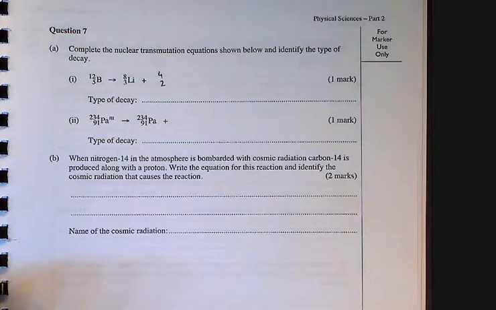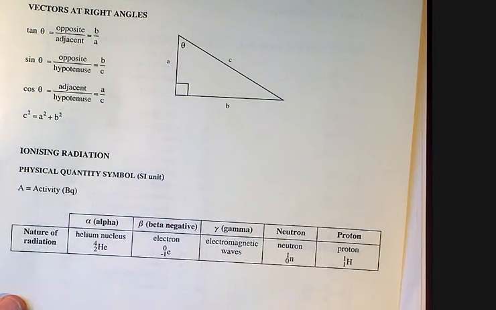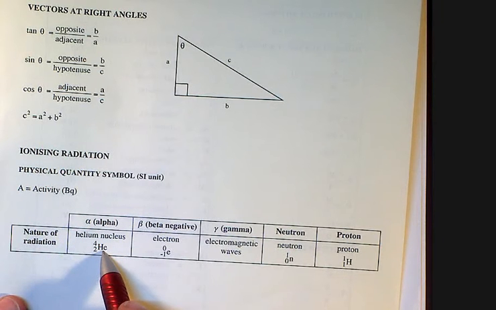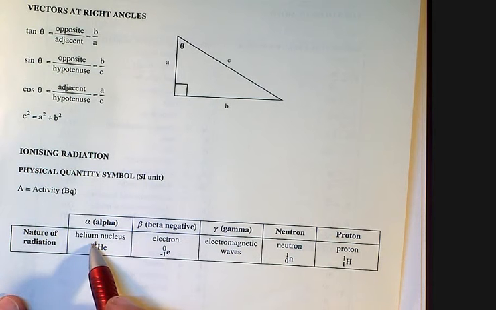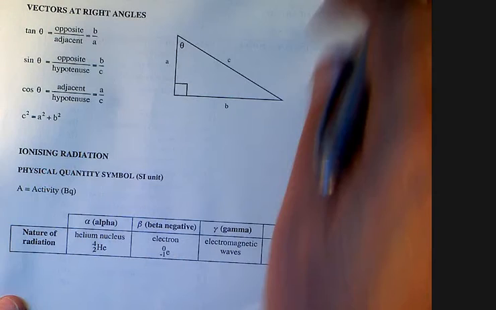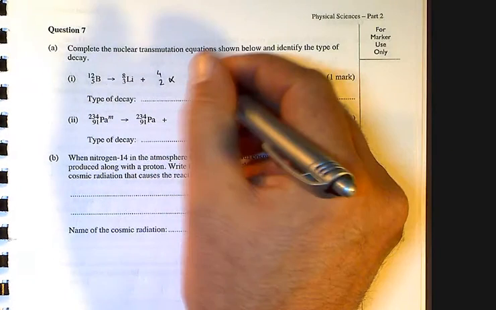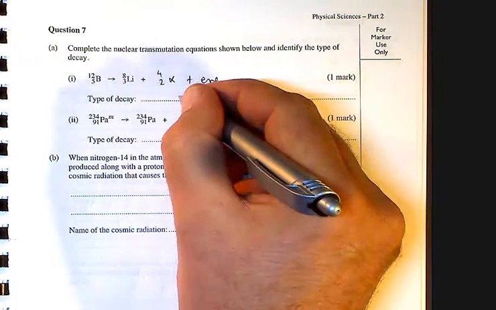And if we don't remember, then down the bottom of the second page, page 2, we have our nature of radiation. We can see that an alpha particle is a helium nucleus which has 2 protons and 4 nucleons, so 2 protons plus 2 neutrons. So we can call that an alpha particle, plus there's going to be energy released. What type of decay is that going to be? It's going to be an alpha decay.